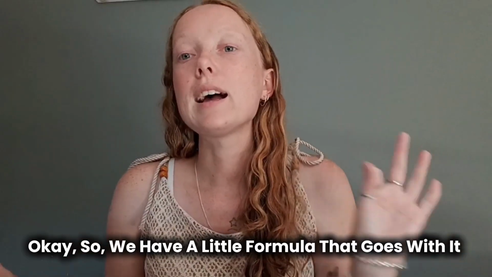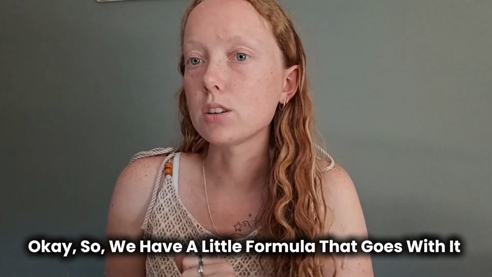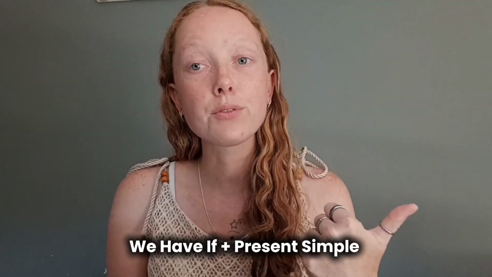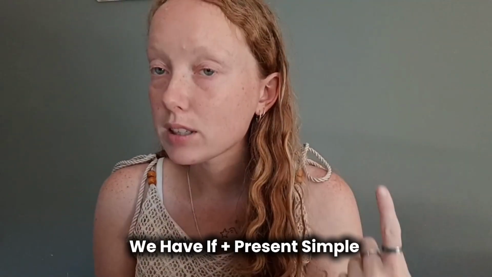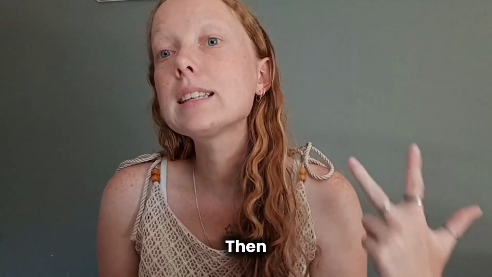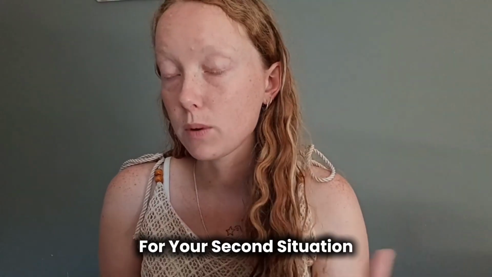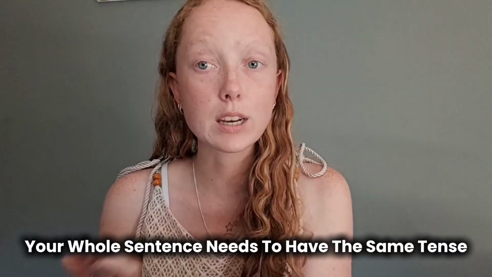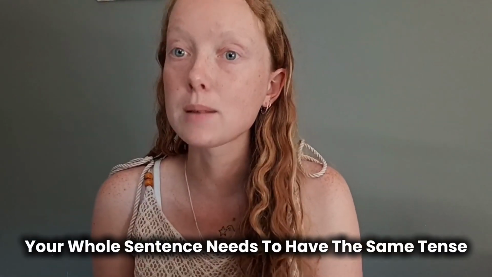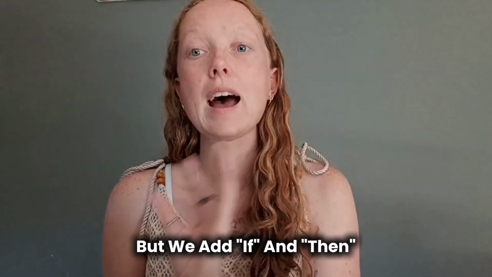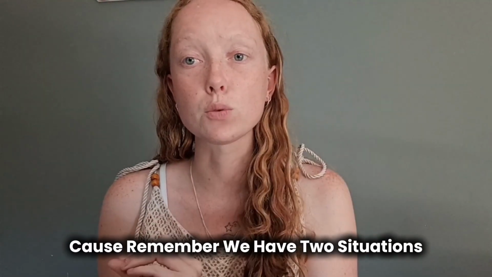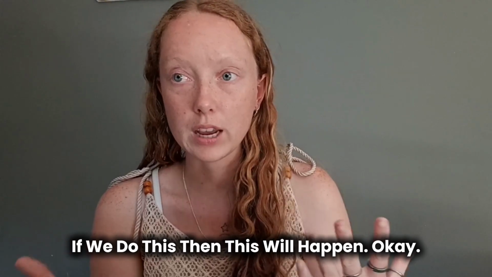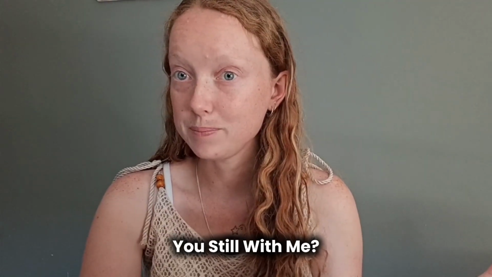So we have a little formula that goes with it. How to structure these sentences? We have if plus present simple plus then for your second situation plus present simple again. So remember, your whole sentence needs to have the same tense. But we add if and then, because remember, we have 2 situations. If we do this, then this will happen. You still with me?